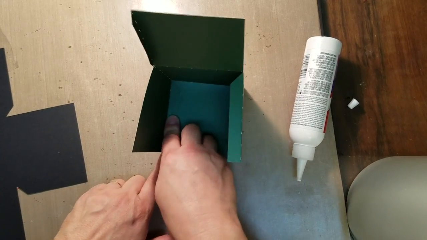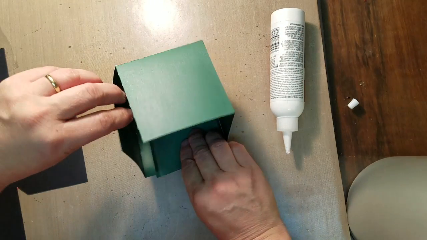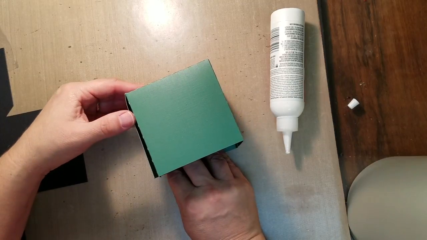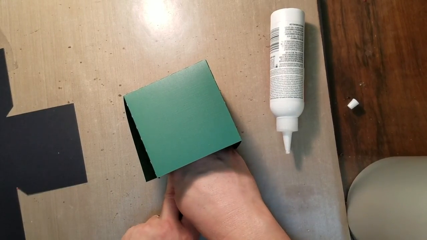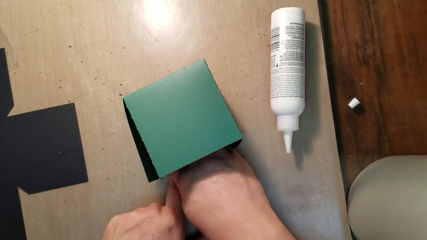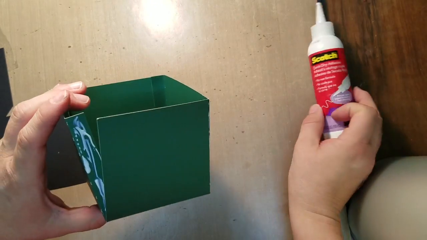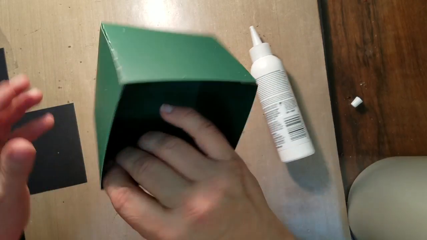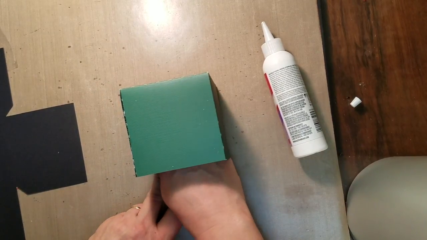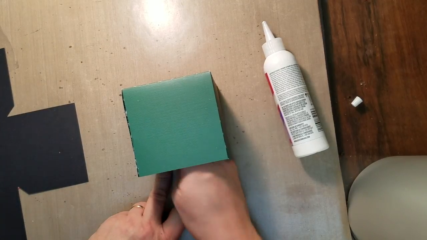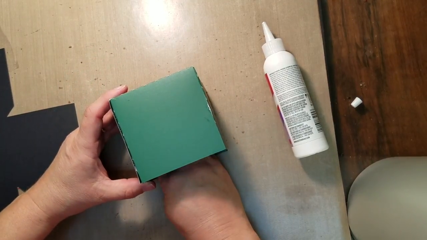Okay. And the next one. And you can see we're basically just making an open, one side open box. Okay, and I'm just going to get some glue on the last tab here. Get that lined up on there. Now you can't see me squeezing this in here, but I am. I'm just going to give this all one more little rub.